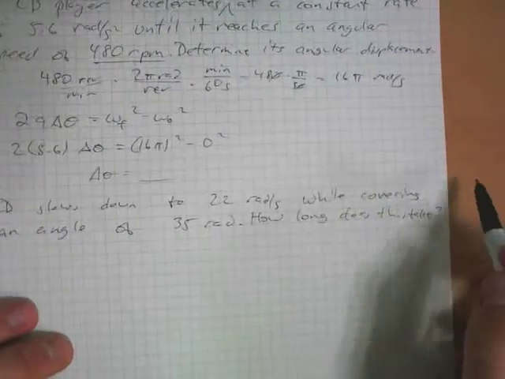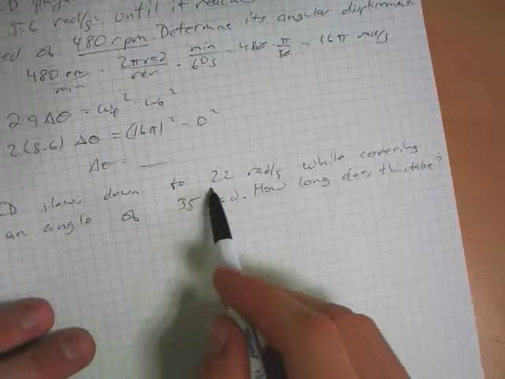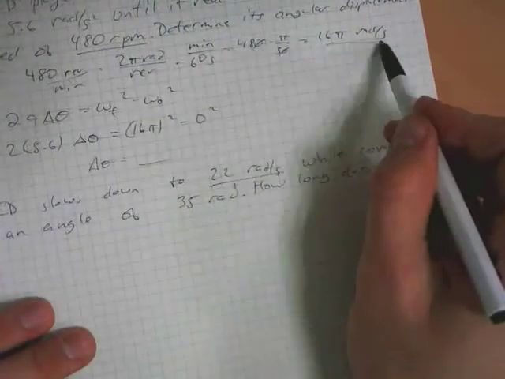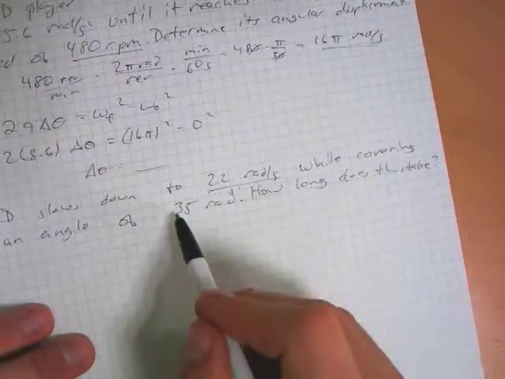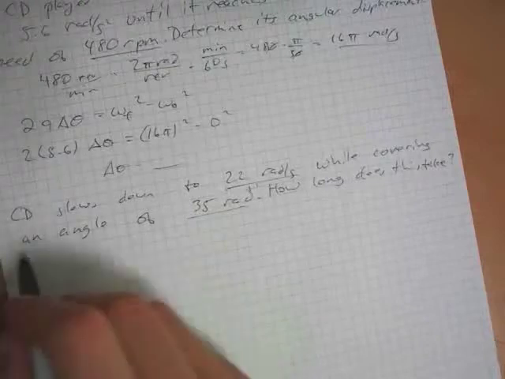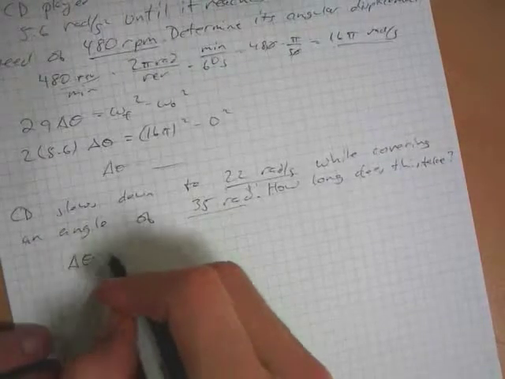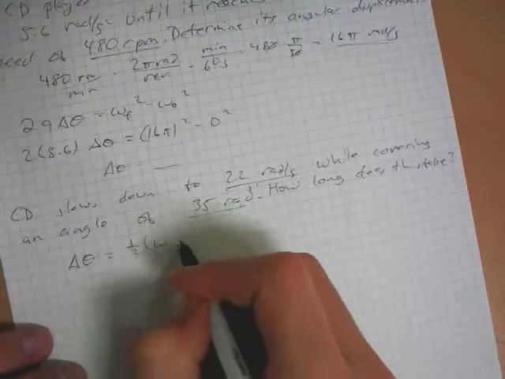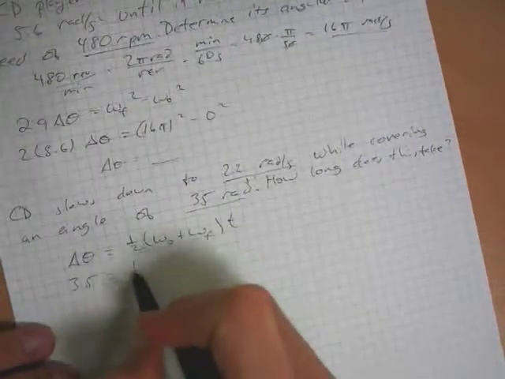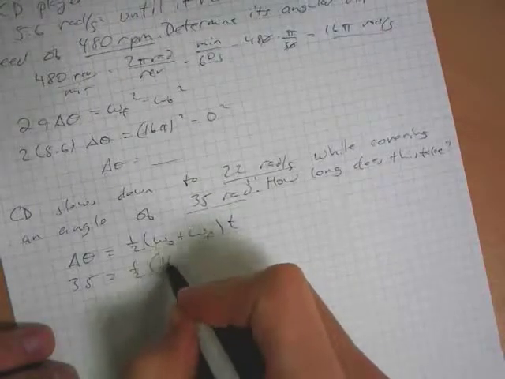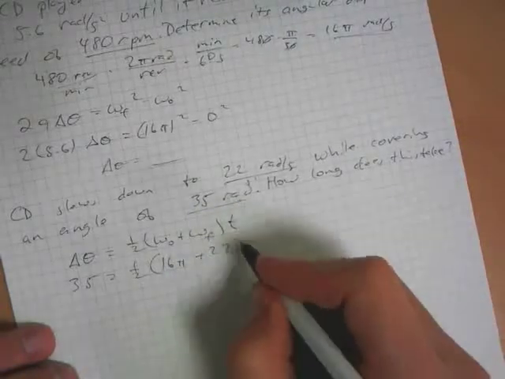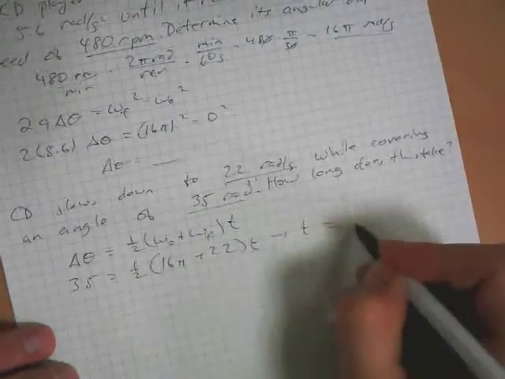Well, in this case, what do we know? We know our omega final. We know our omega naught from up here, and then we know our delta theta. So in this case, I would use the average velocity equation. We'd say delta theta is half omega naught plus omega final, times time. So that's 35 is half times omega naught, which is 16 pi, plus omega final, which is 22, times time, and calculate the time that way.